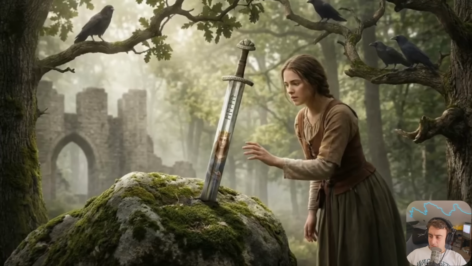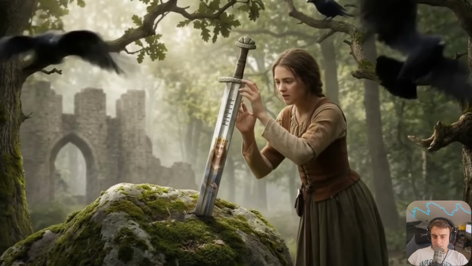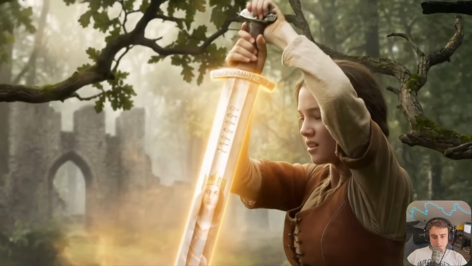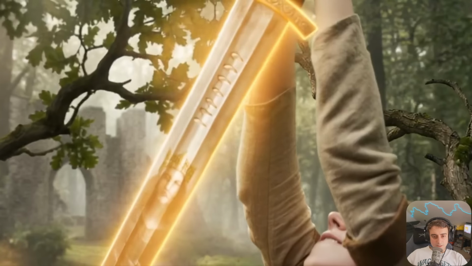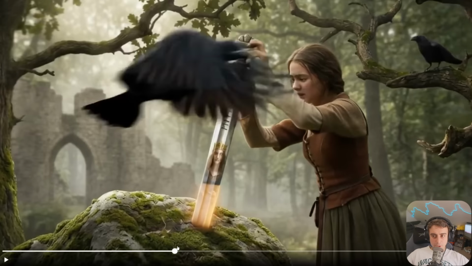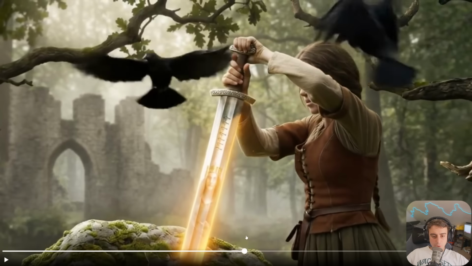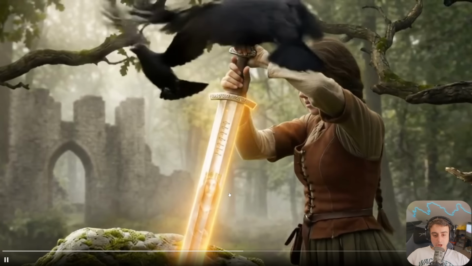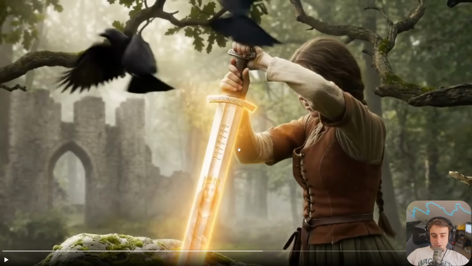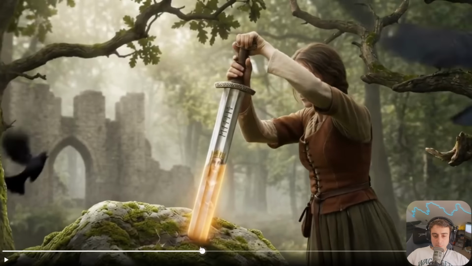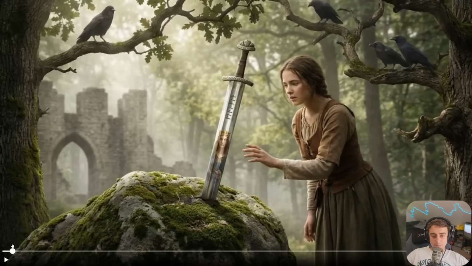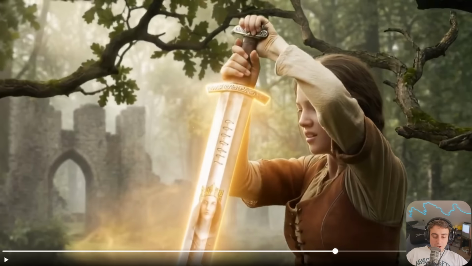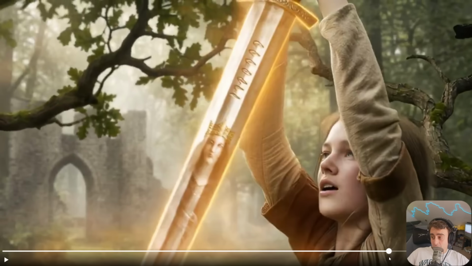Lighthouse moment. Pretty good. I like how the birds all fly away as she pulls the sword out. It's pretty cool how it glows right from the base of the rock and moves all the way up. But I will say these icons on the sword, they do appear to change over time and do a little bit of morphing, which is not great. Still though, this is a very common issue for every AI video generator out there.